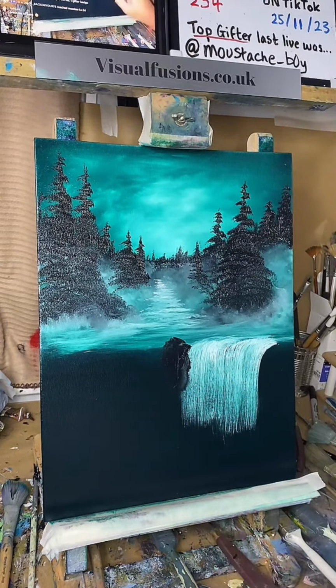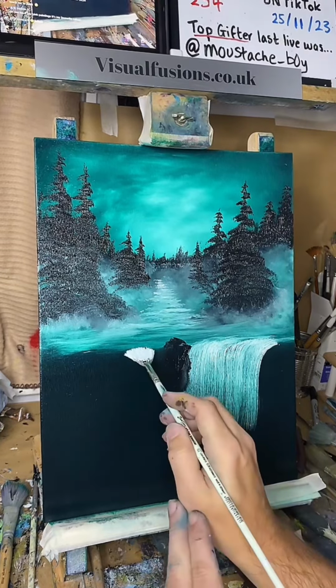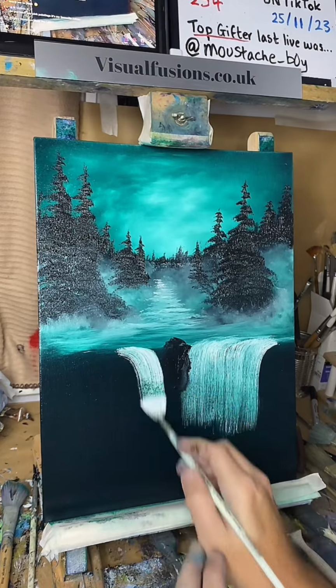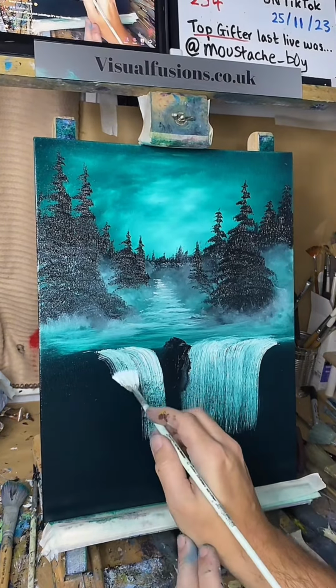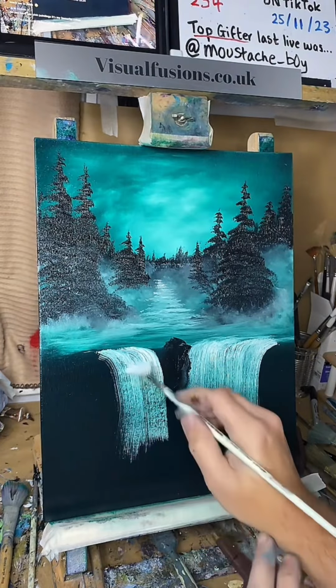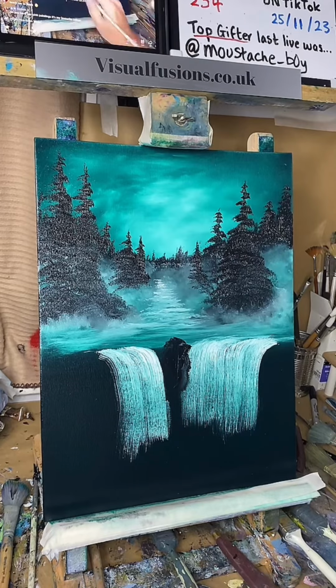I need to do that side first, and then I'll do this waterfall and come back and finish the rock off. So yeah, let's have this one come in this way. There we go. That's just flooding down there.